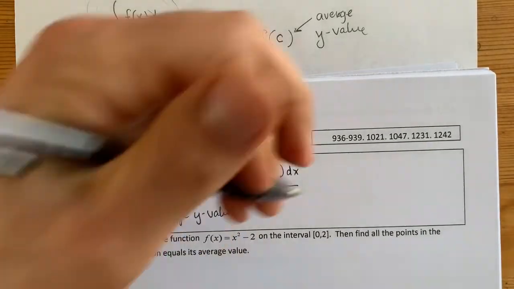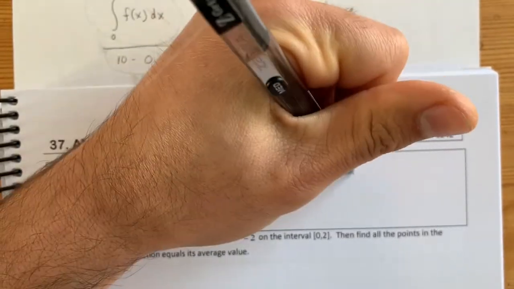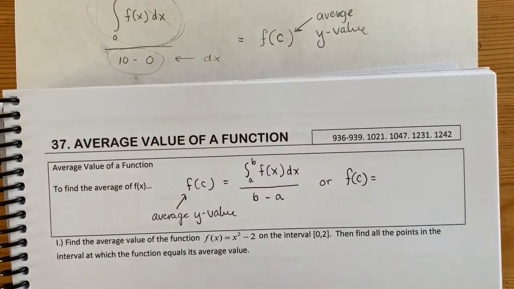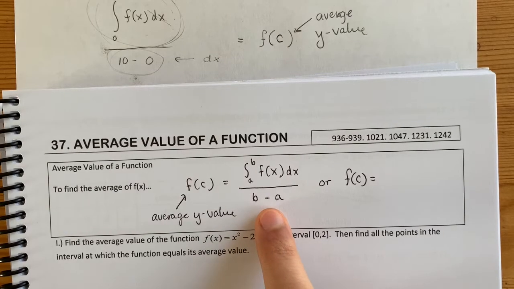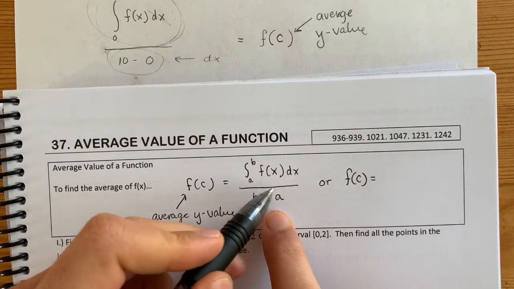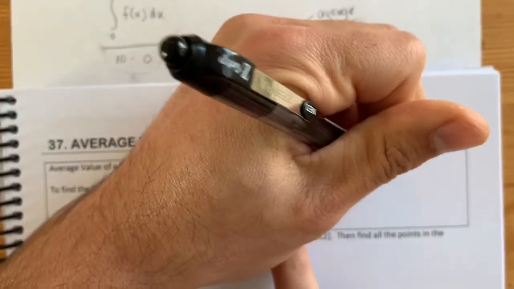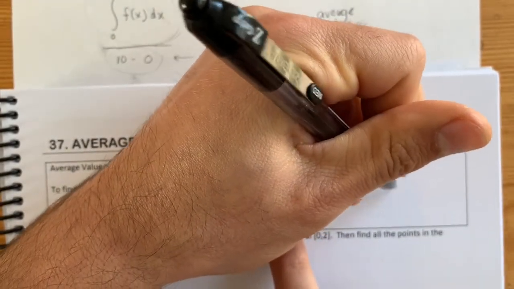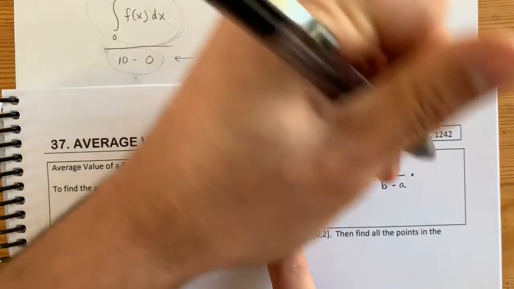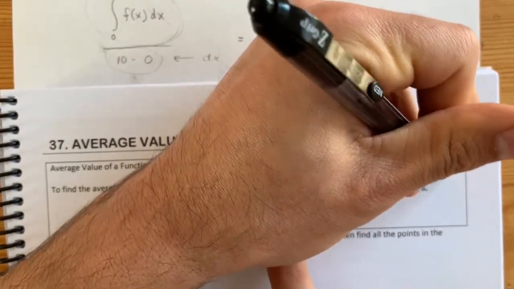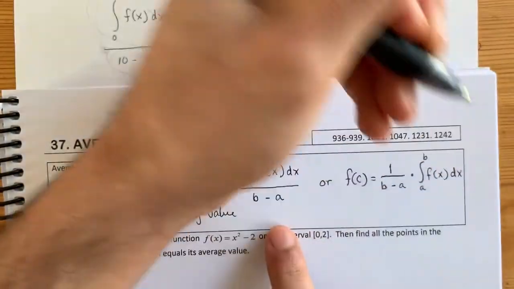Now, there's another way to write this formula. I'll write it another way. You can see it's the same exact formula as this one, except instead of dividing by b minus a, we're going to multiply by 1 over b minus a times the integral, like that.